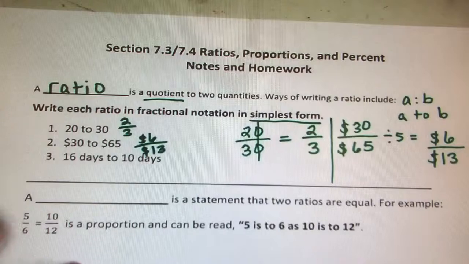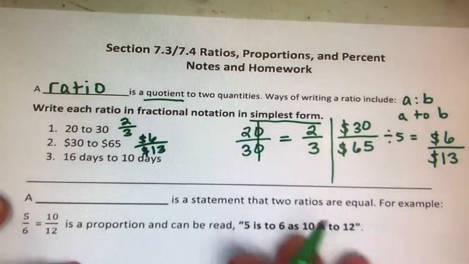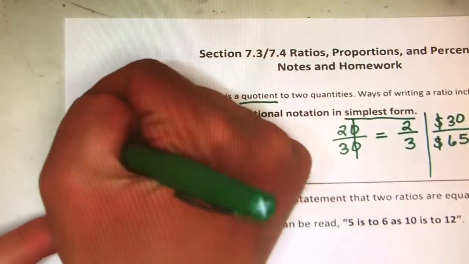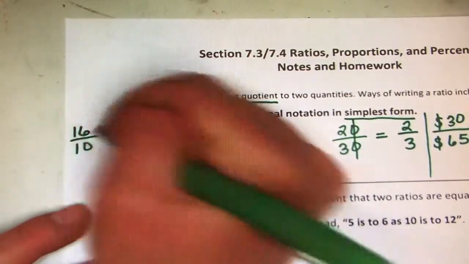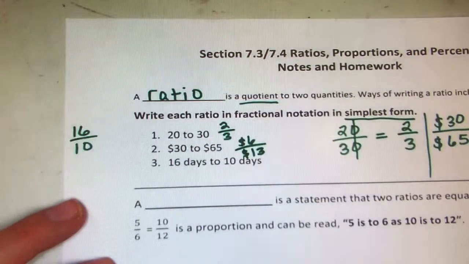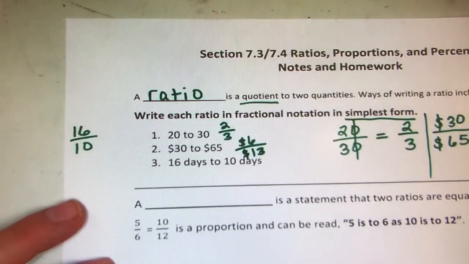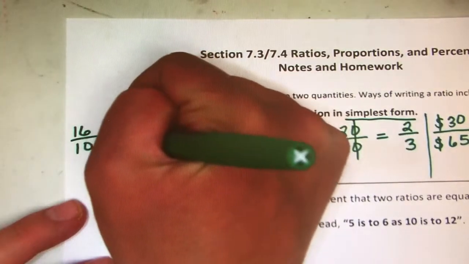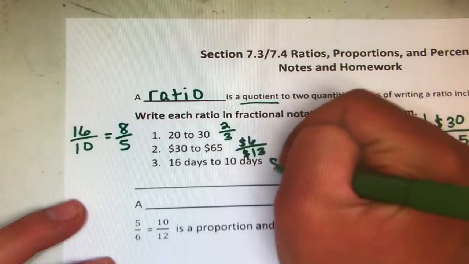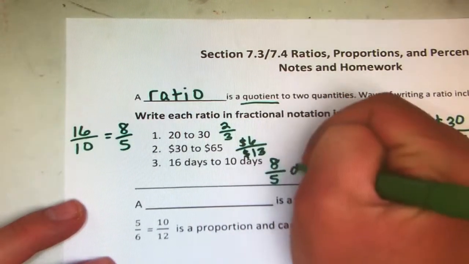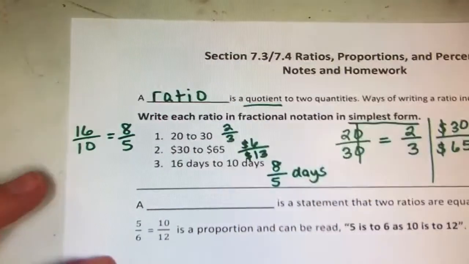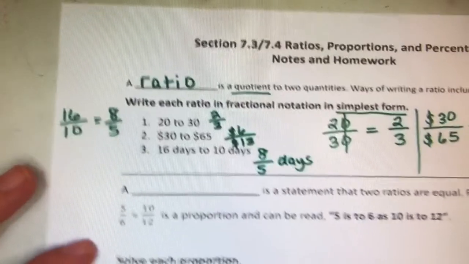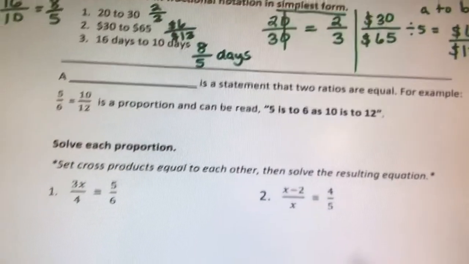Okay, and the last one, 16 days to 10 days. I'm going to come over here in this empty spot. 16 to 10. Now notice that's an improper fraction, but we've talked about before that's okay. That can happen in real life, that the top is bigger than the bottom. These both can be divided by 2, so that simplifies to 8/5. So we're going to write this as 8 to 5 days. Okay, so we wrote each ratio in fractional notation and we wrote it in simplest form.